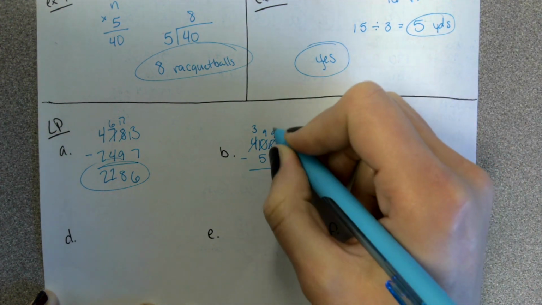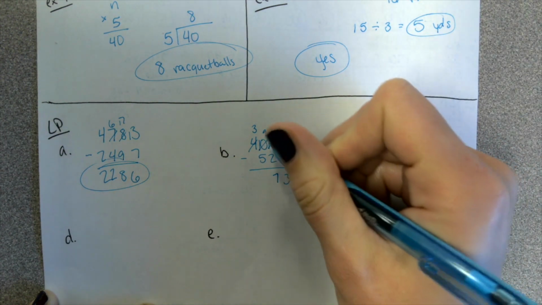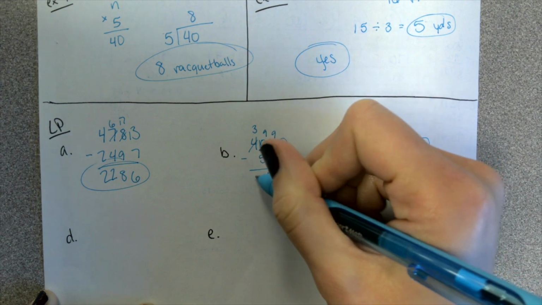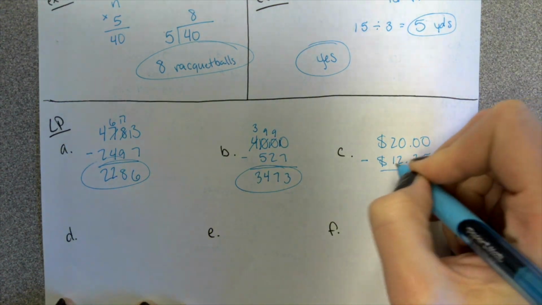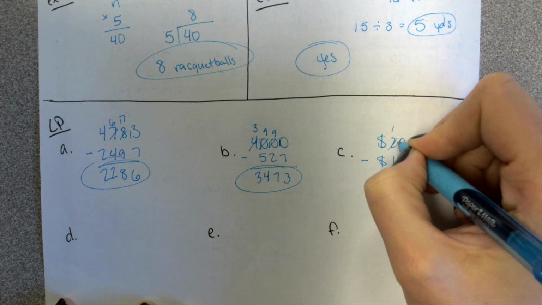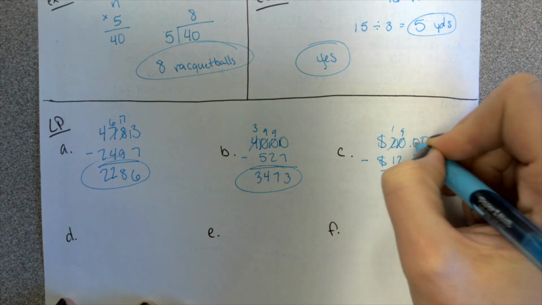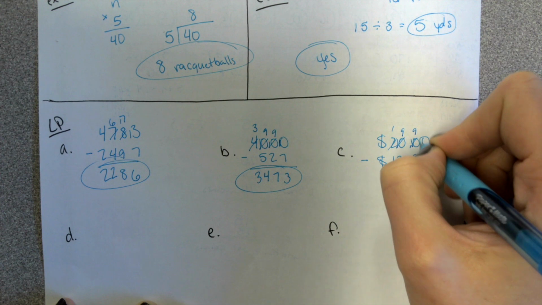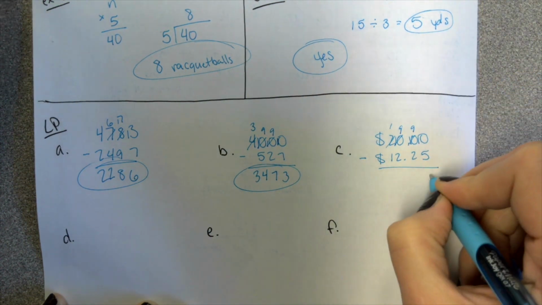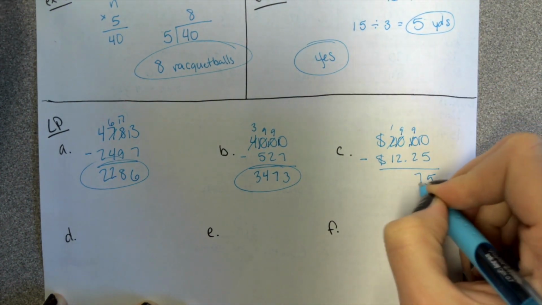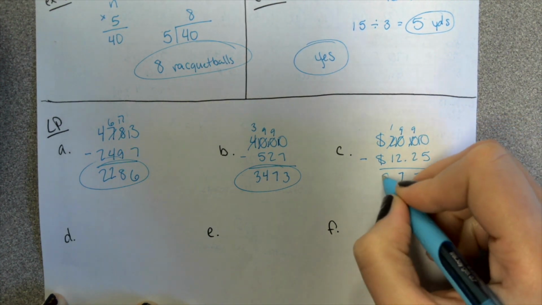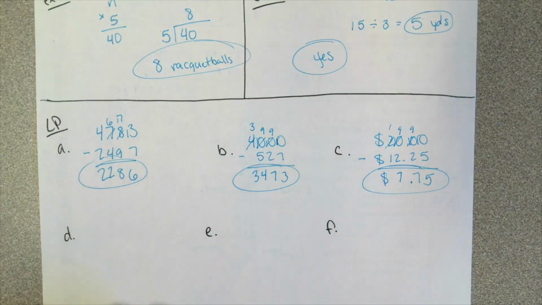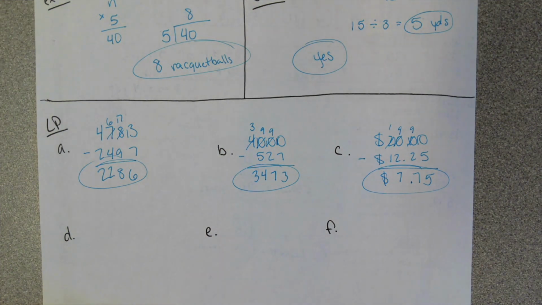10 minus 7 is 3. 9 minus 2 is 7. 9 minus 5 is 4. 3 minus nothing is 3. Same thing here. Can't cross out any of those zeros. Change it to 1. You can change this into a 10. Cross out, make it a 9. Change it to 10. Cross out, make it a 9. Change to 10. 10 minus 5 is 5. 9 minus 2 is 7. 9 minus 2 is 7. 1 minus 1 is nothing. So you get $7.75.